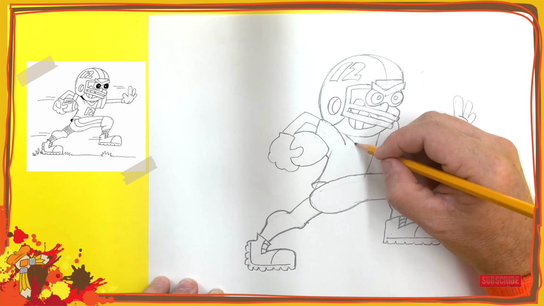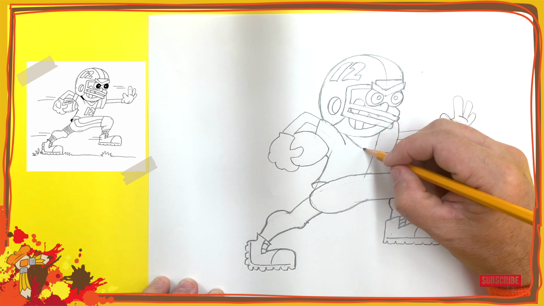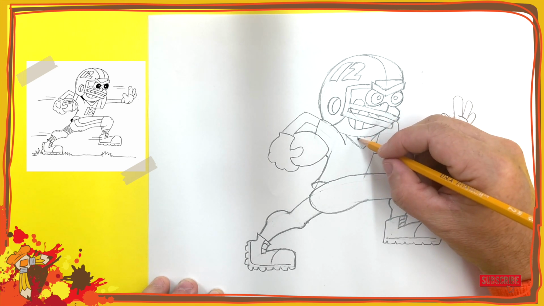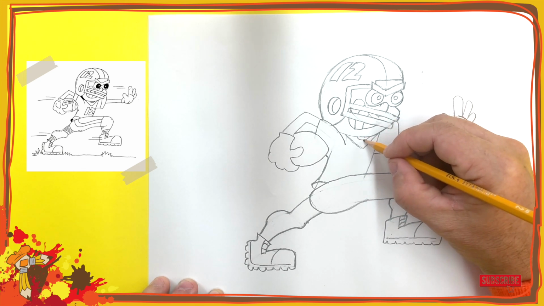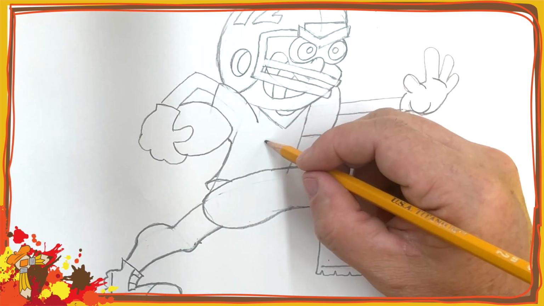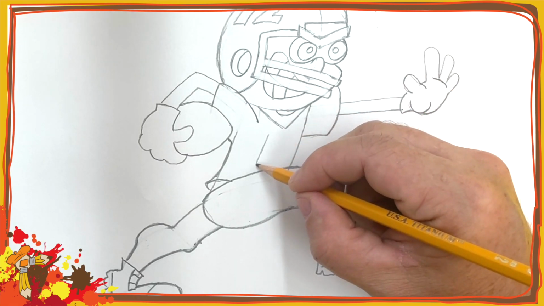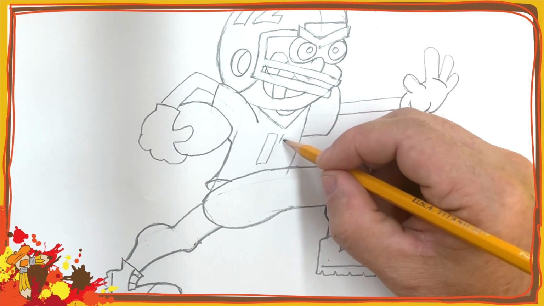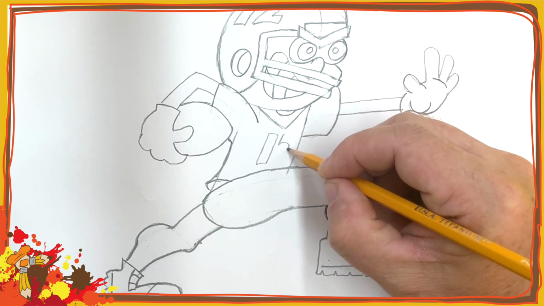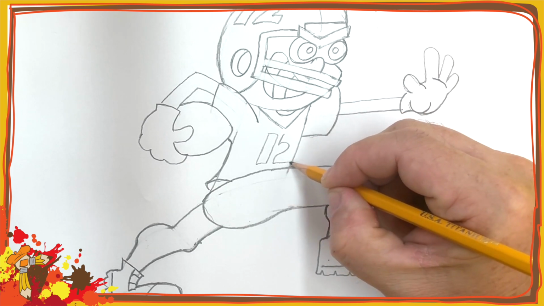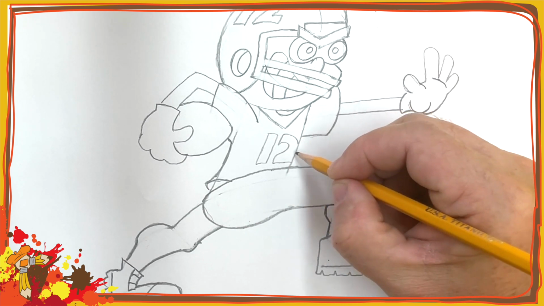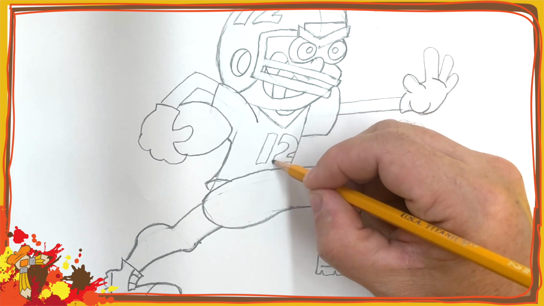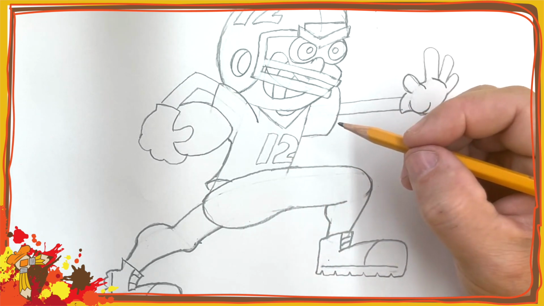Then we're going to come down here and draw his collar. So just going to draw a V shape, just like that. Draw a little neckline. And we'll do a 12 on his jersey here. So we want to make it look like the jersey is wrapping around, so we're not going to draw the whole 2, just a little part of it. Come down just like that, and then back like that. So it looks like we can't see all of his jersey.